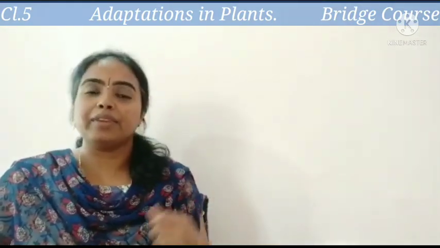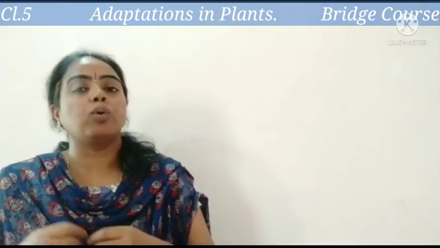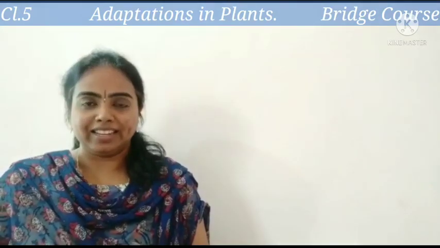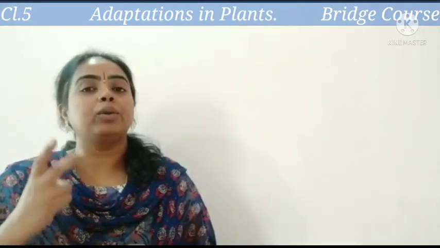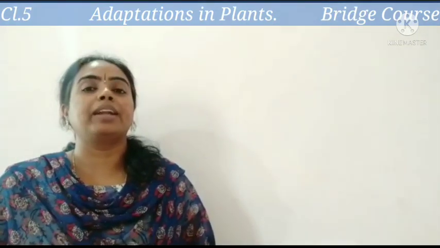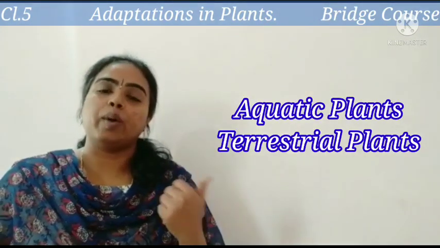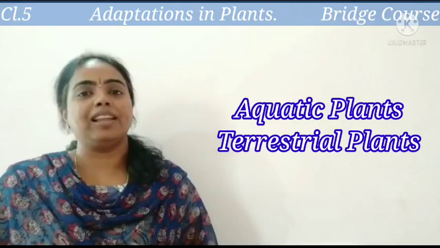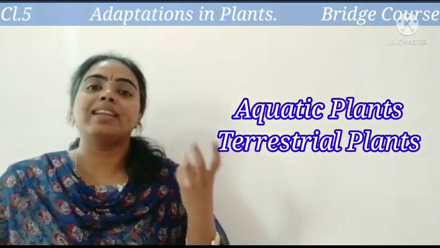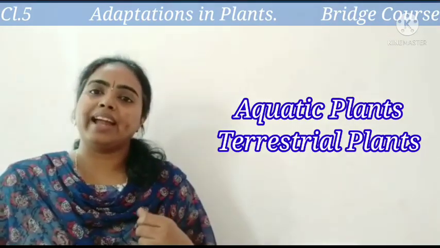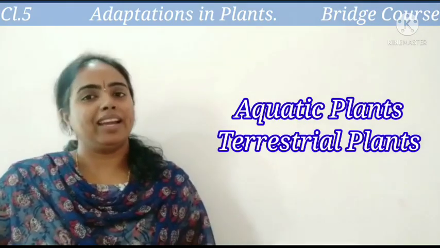Some plants live in water, whereas some other plants live and grow on land. Right. Now, accordingly, the plants are divided into two groups on the basis of their habitat. That is, aquatic plants and terrestrial plants. Aquatic plants, as you can recall, are the plants which live in water. On the other hand, terrestrial plants are the ones which live and grow on land.